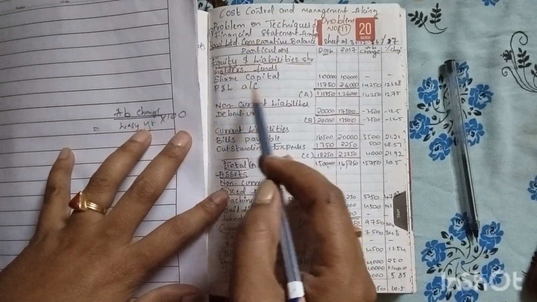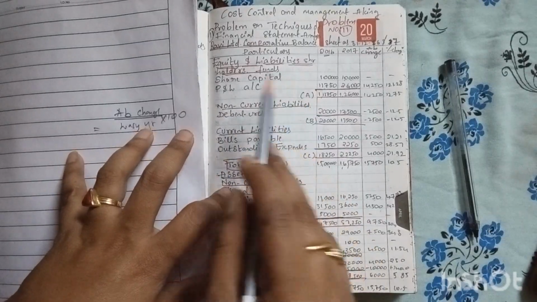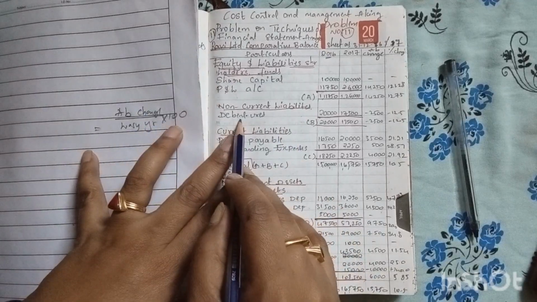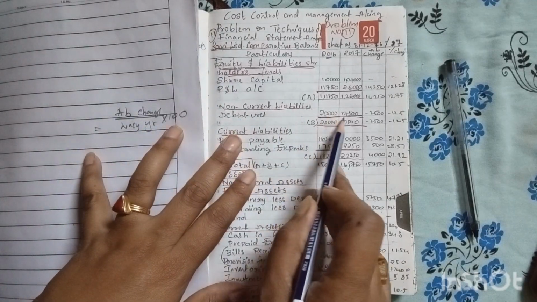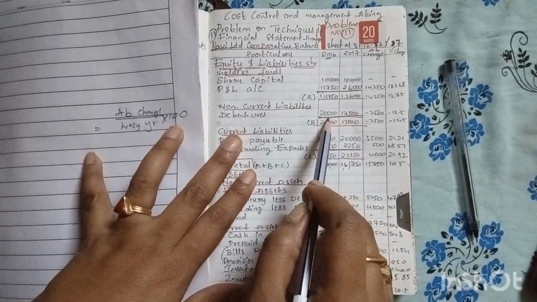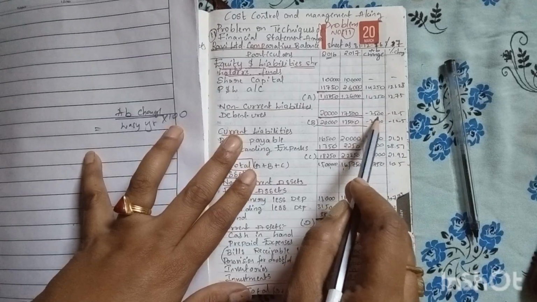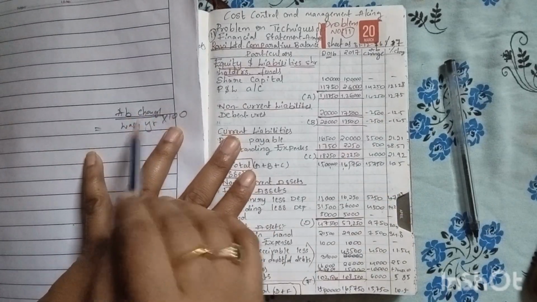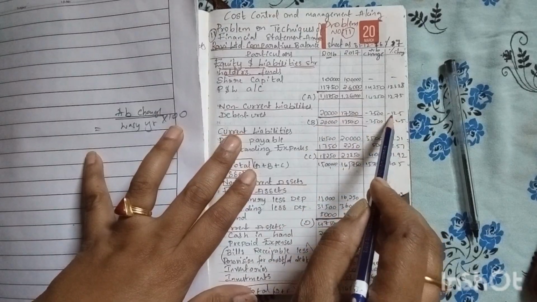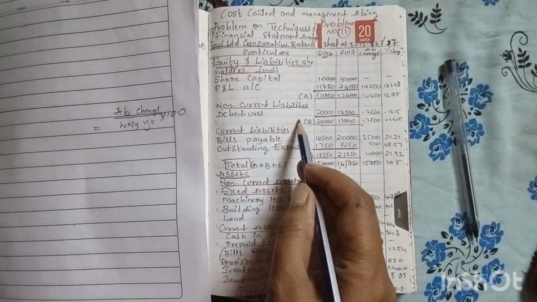So share capital and profit and loss account we did. We took it as the A value: equity and liabilities, shareholders' funds. Now non-current liabilities, debentures. Debentures last year is 20,000 and current year is 11,500. 11,500 minus 20,000, how much did you get? Minus 8,500. Now apply the formula: absolute change divided by last year, minus 8,500 divided by 20,000 into 100. If you do, minus 42.5. Okay, so we took it as the B value, non-current liabilities.